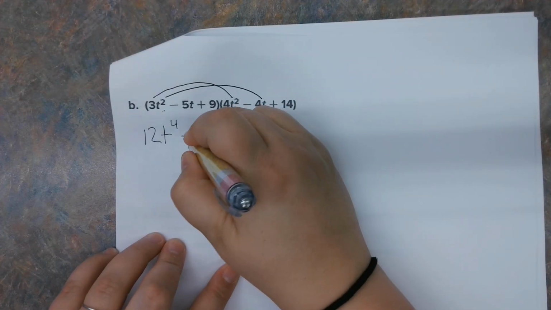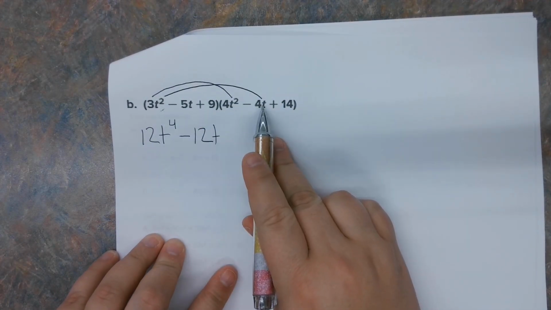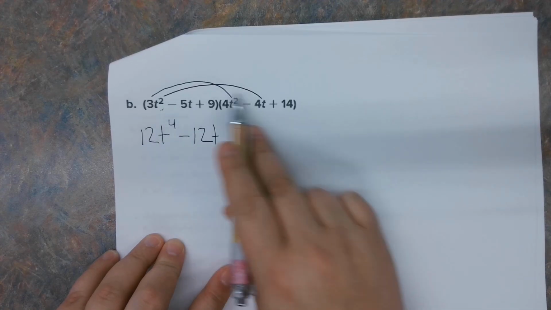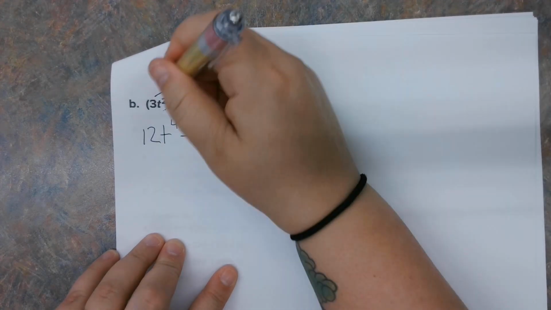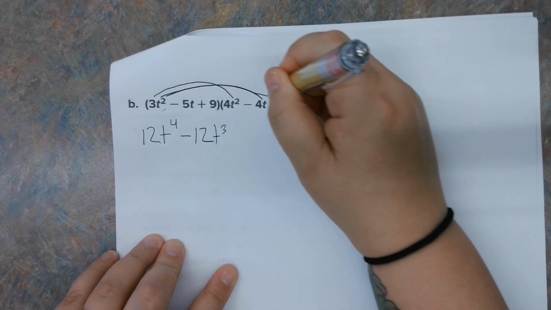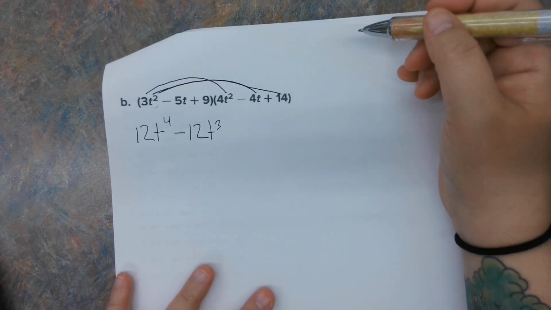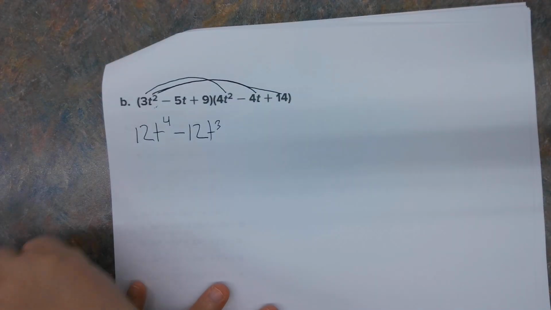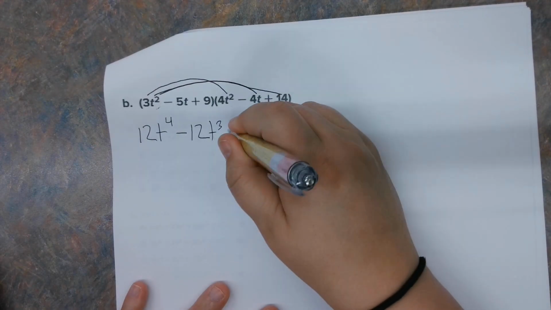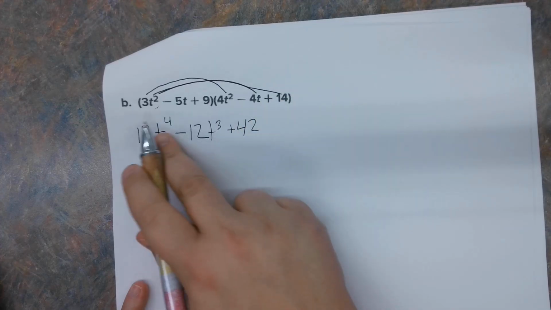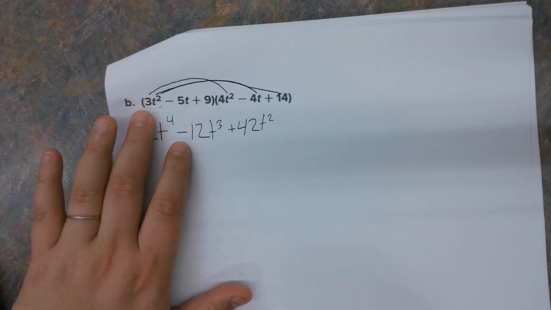Next, 3t squared times negative 4t. I now have negative 12t. 2 times, well, we're adding them. 2 plus 1 is 3. T to the 3rd. Last one, 3t squared times 14. So 3 times 14 is 42. And then I have my t squared. That was just the first one.